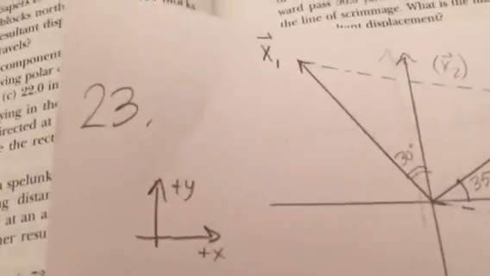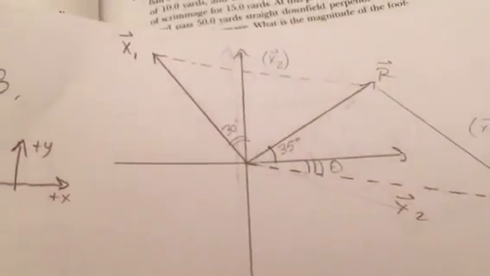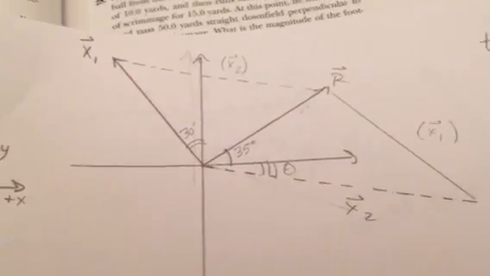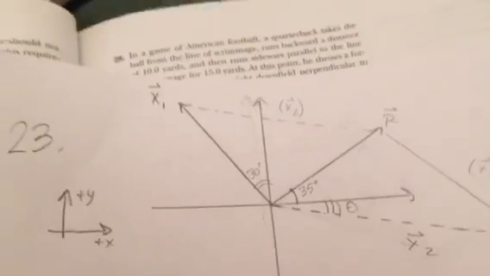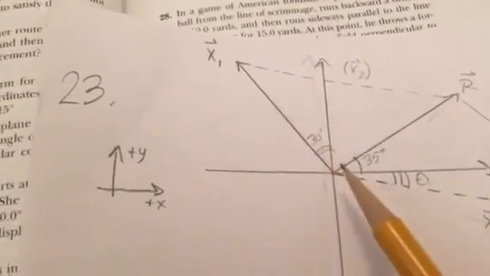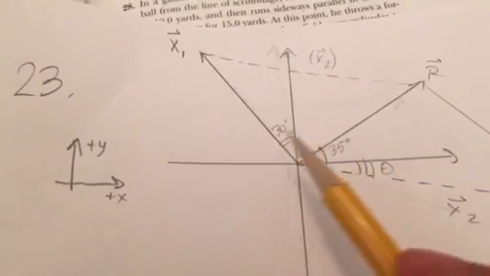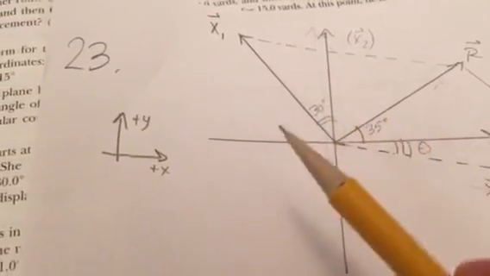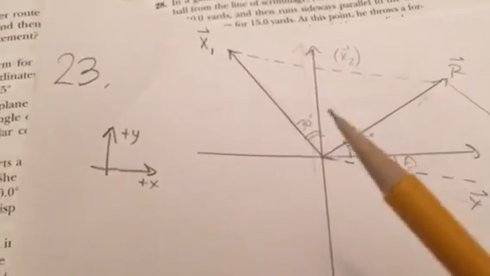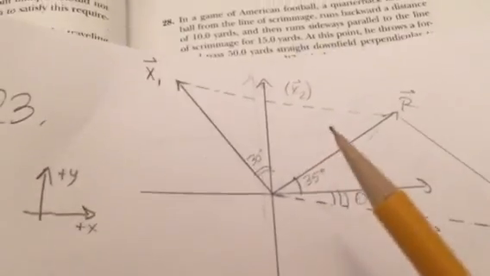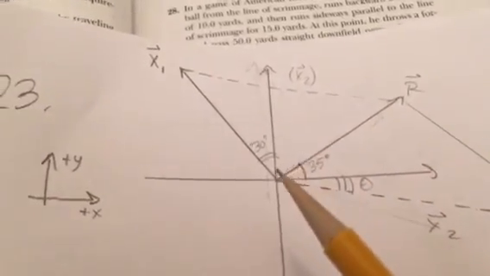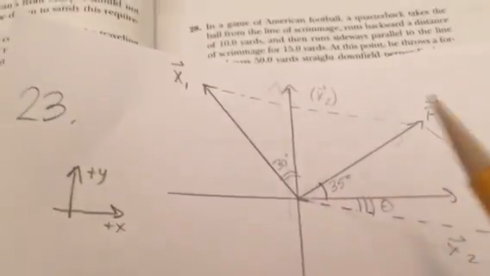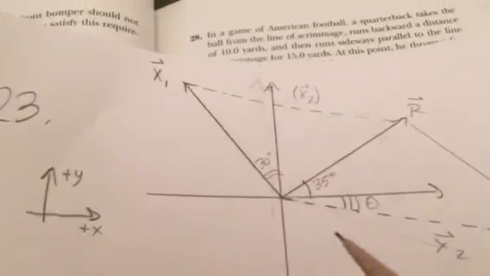So the very first thing I did was I drew a diagram. In essence, let's start with the first displacement vector. The first displacement vector is 120 degrees with the x-axis, 30 degrees with the y-axis if you use trigonometry. The second displacement vector is actually not given to us. That's what we're solving for.